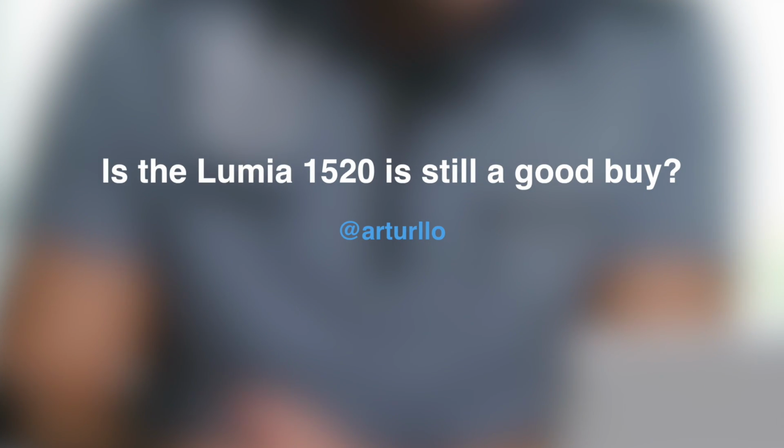All right, the next question, is the Lumia 1520 still a good buy? So regarding the 1520, it's one of my favorite devices. It's actually the one I've been using the longest, and I'm running Windows 10 on it now, and it actually runs very well.